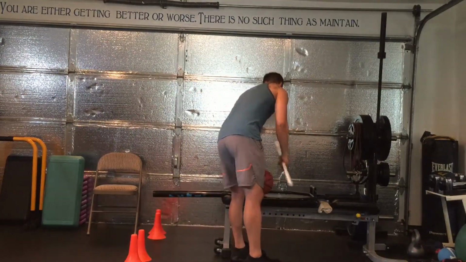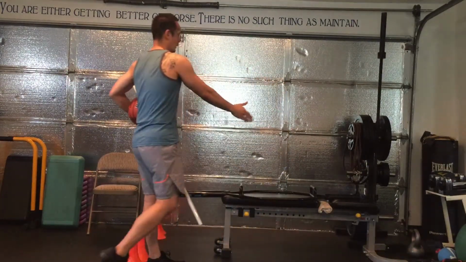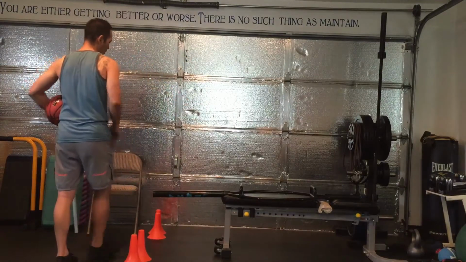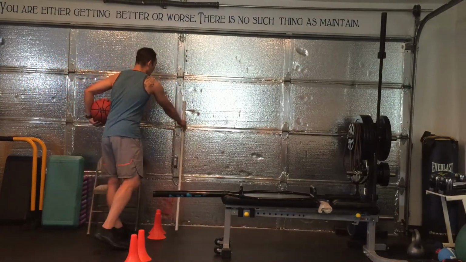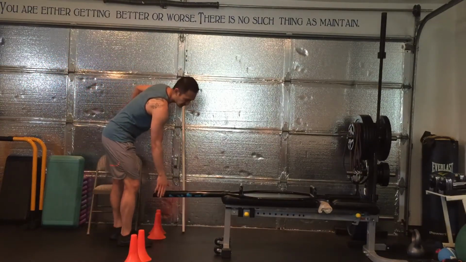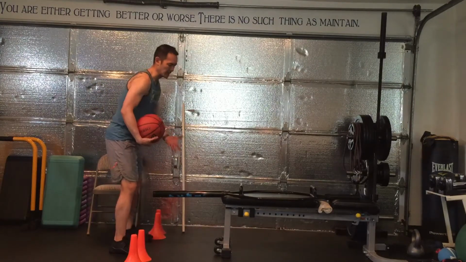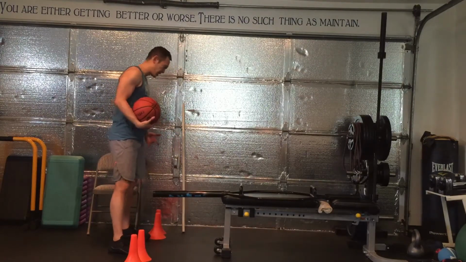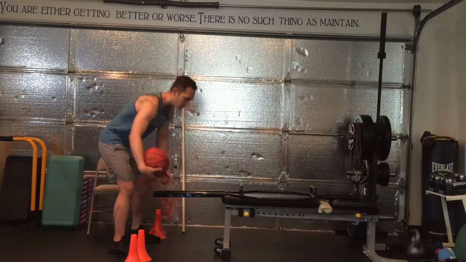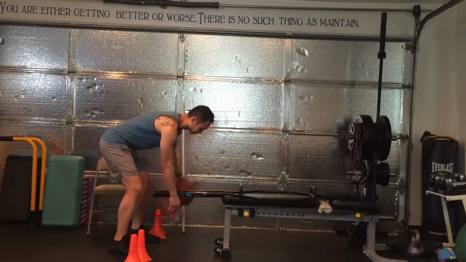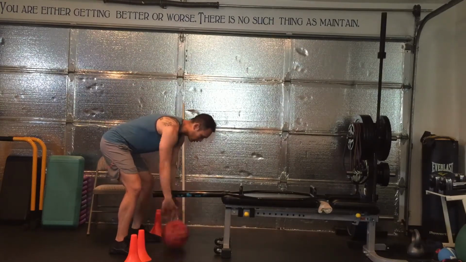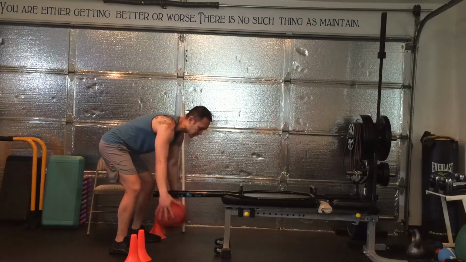So something that I have set up here is just my trap bar that I was working with earlier. And then I just put a little PVC pipe at the end. And so this is going to teach me how to dribble low with my fingers pointing down. That's all you need to do, wrist, shoulders, and all that.